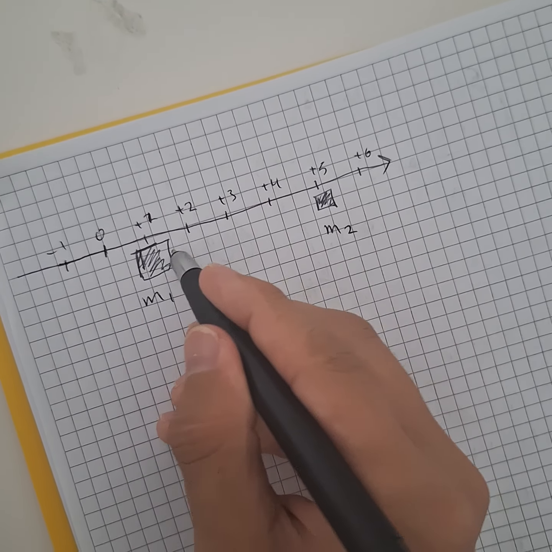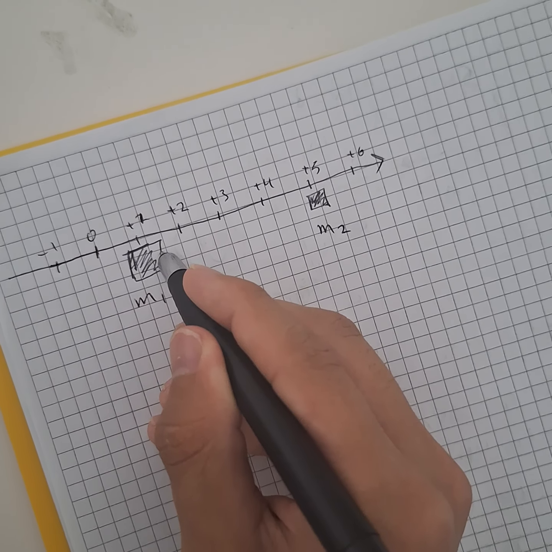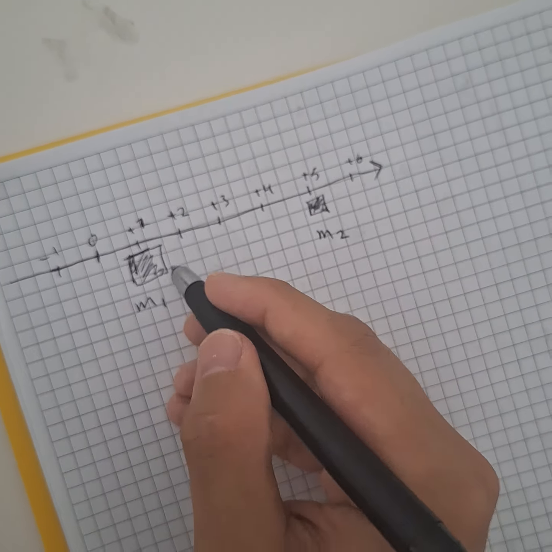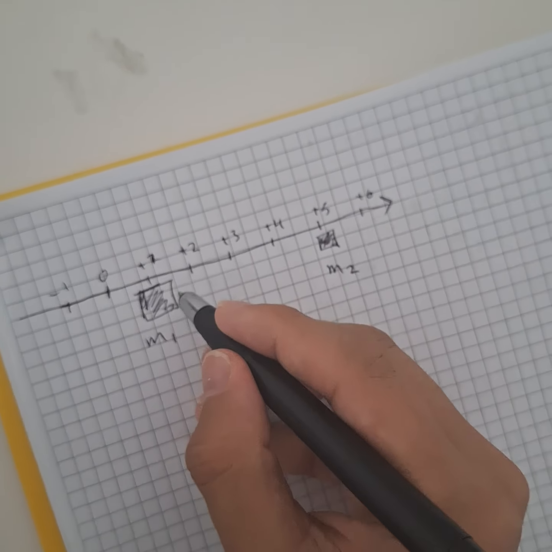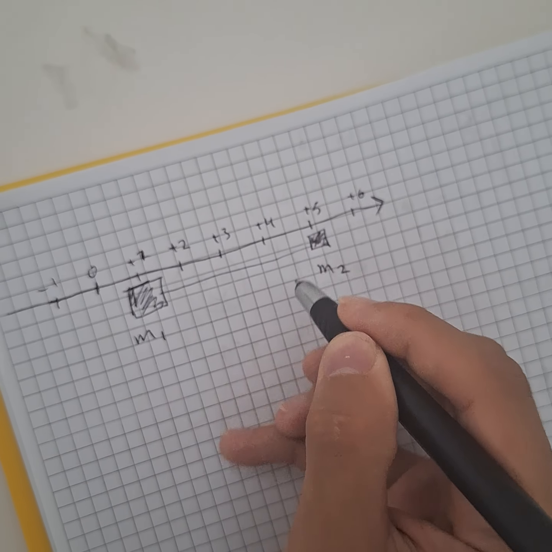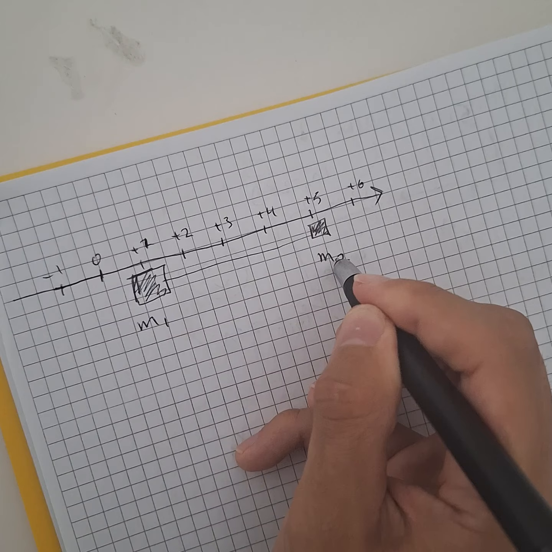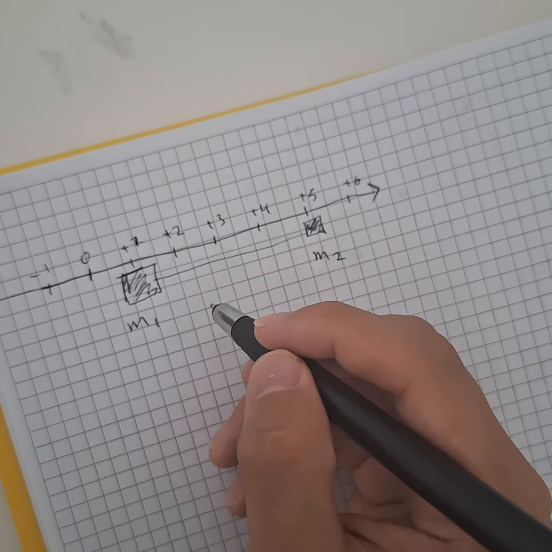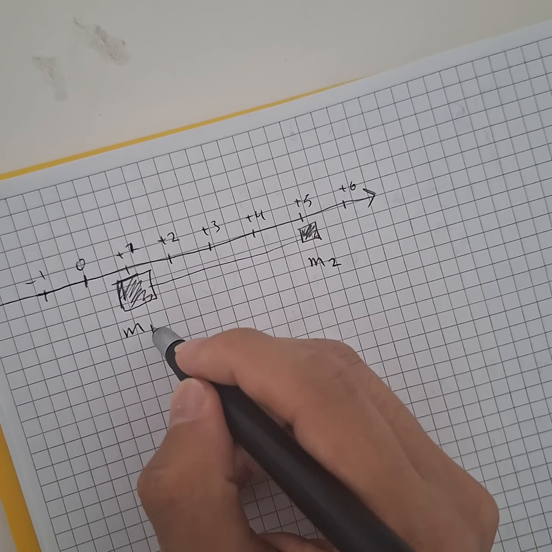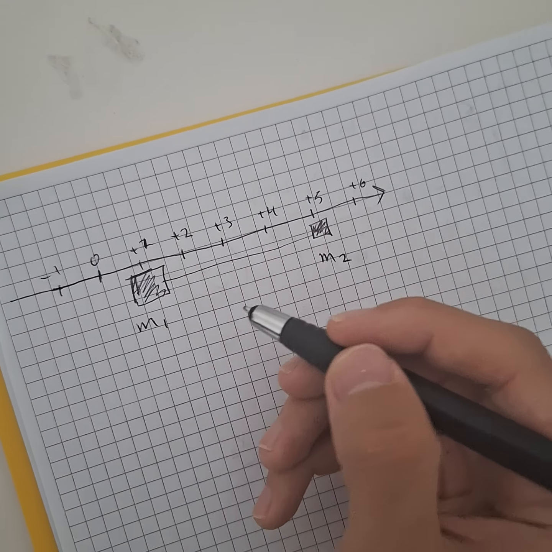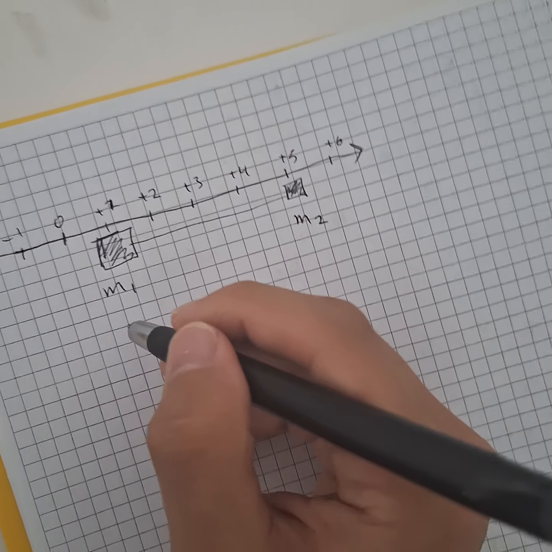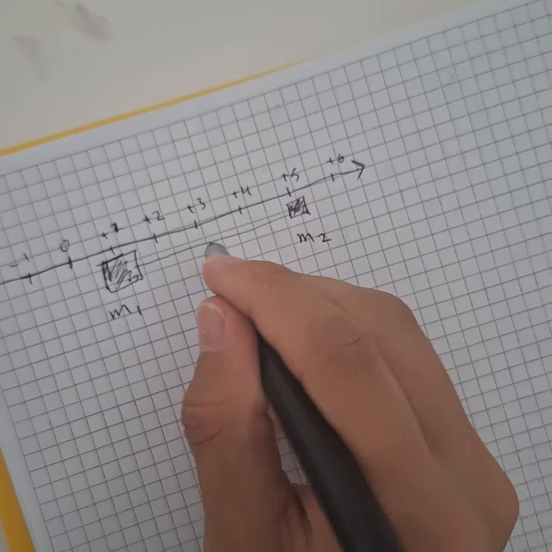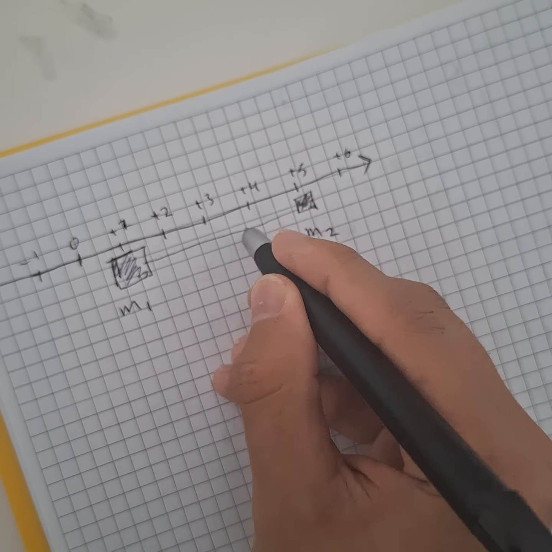Now, there is a center of mass between these two masses. We don't know what that center of mass is because we don't know the masses and the distance between them, because we're trying to find a general formula, not a specific answer. And this is not a specific example either. So for example, the center of mass is here.